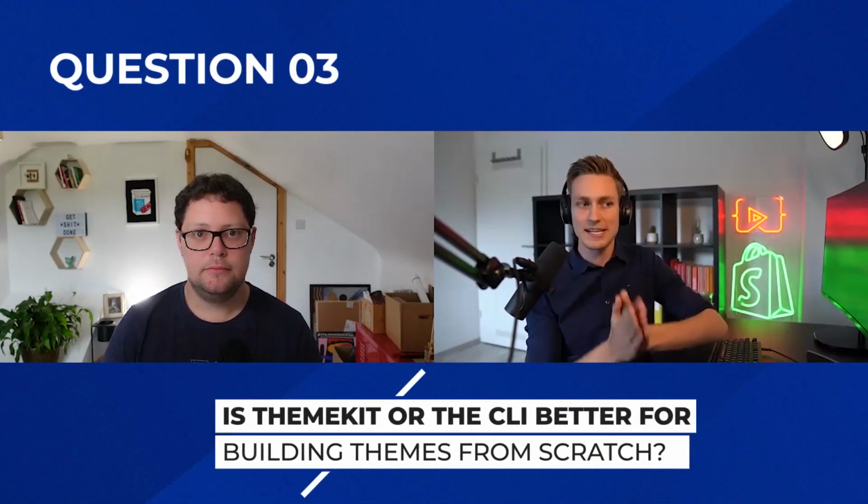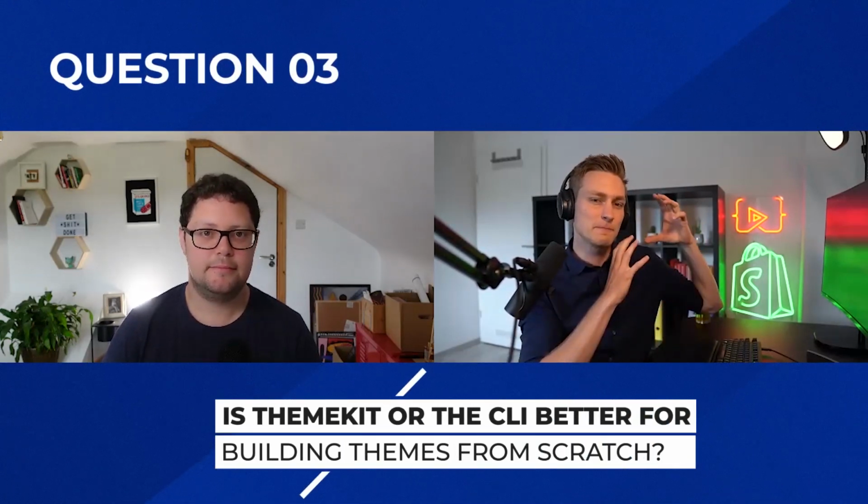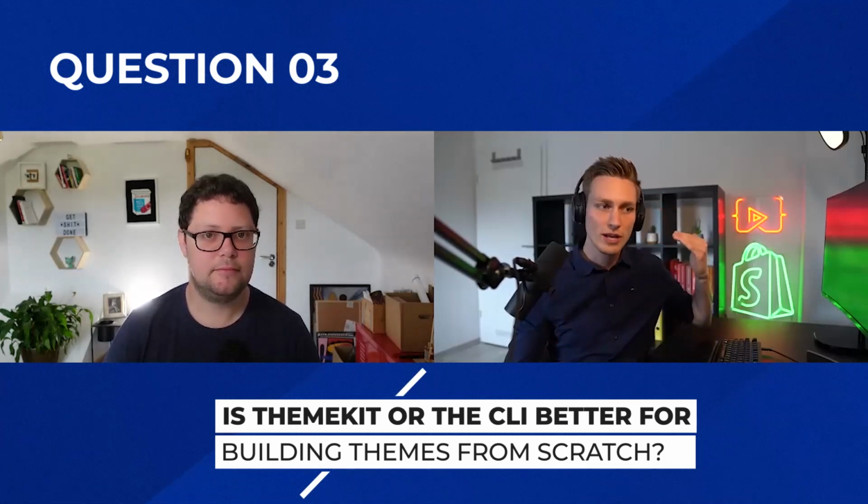And I think you already briefly touched on that, but that could be a cool follow-up question: ThemeKit versus CLI. And specifically for building themes from scratch, would you recommend one over the other, or why would you say the CLI might be a better choice than ThemeKit? That could be interesting. Sure. So for building a theme from scratch, the short answer would be we would definitely recommend the Shopify CLI over ThemeKit. And mostly that's because it's a much more feature-rich tool. There's a lot more contained within the Shopify CLI than there is with ThemeKit.